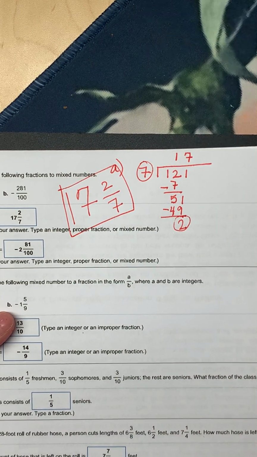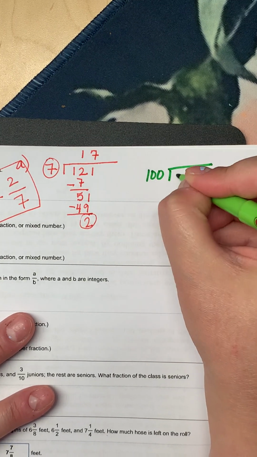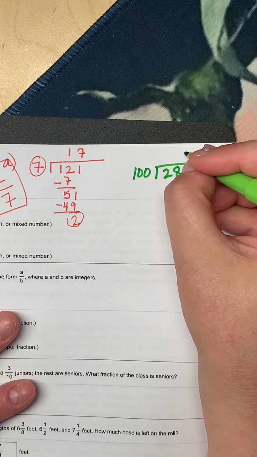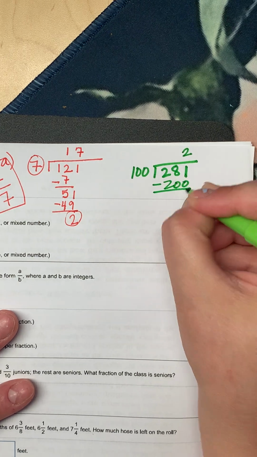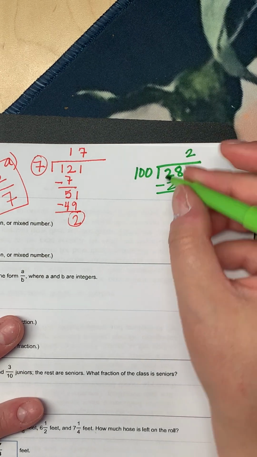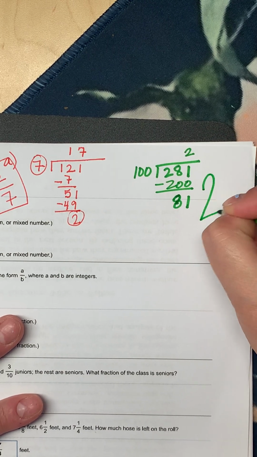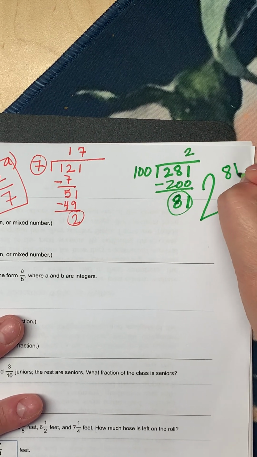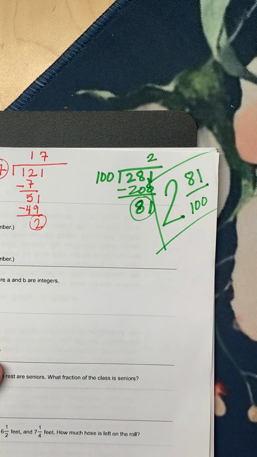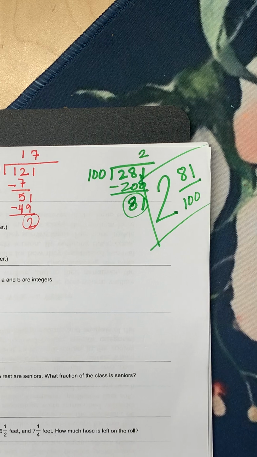All right, let's go to part B. Part B says 100 divides into 281. Well, we kind of already know this, but 100 goes into here twice. We subtract down and we get 81. After that, it's decimal time, but we don't want a decimal. So I'm going to put the 2 from the top, 2, and the 81 from the remainder over what we divided by, 100. And then I don't think that reduces, because the only thing that goes into 81 is 3s, and the only thing that goes into 100 is 2s and 5s.